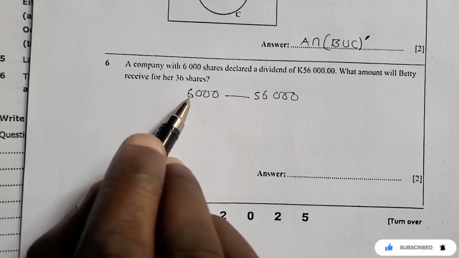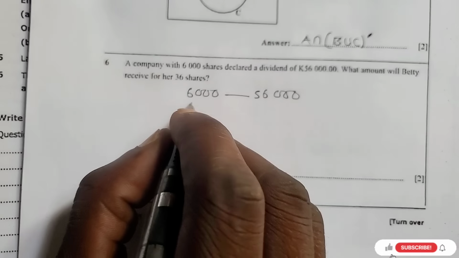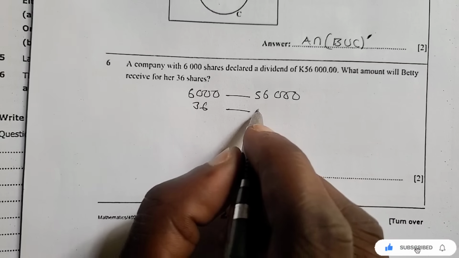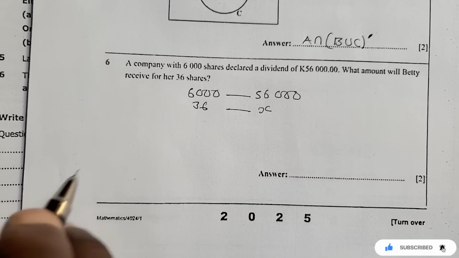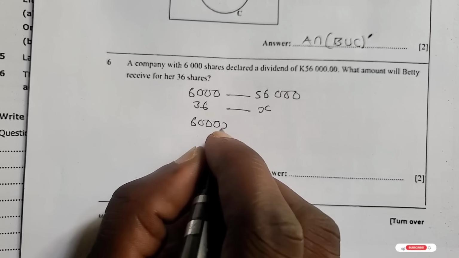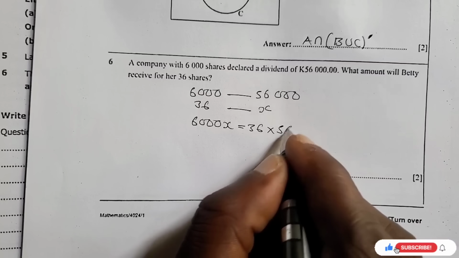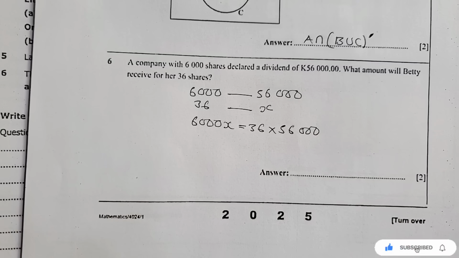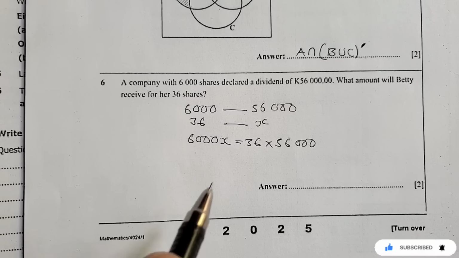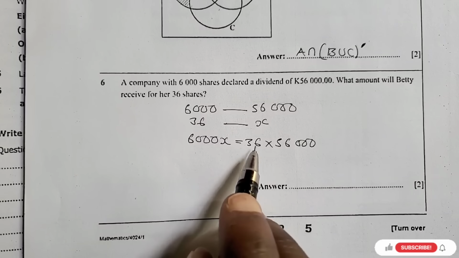Now, Bet has how many? Has 36 shares. And what's the dividend for 36 shares? We don't know, so x. Then we cross multiply: 60,000 x is equal to 36 times 56,000, like this. So you divide. Don't multiply here.